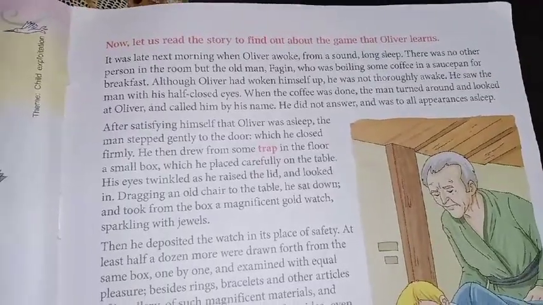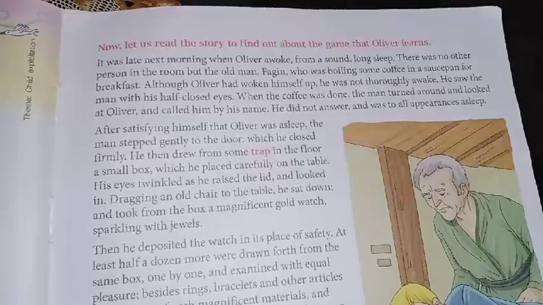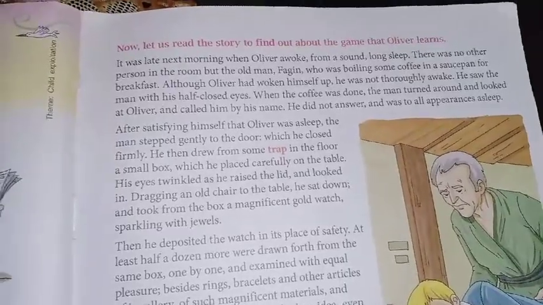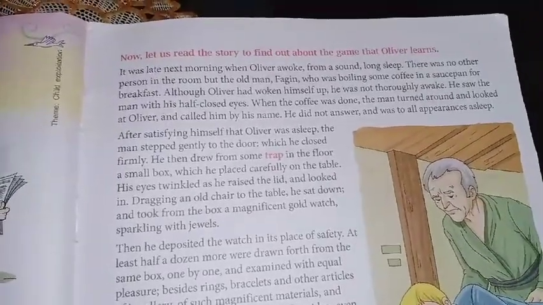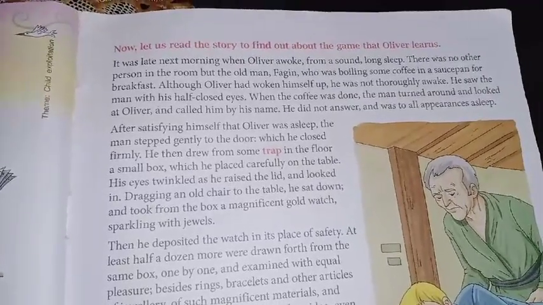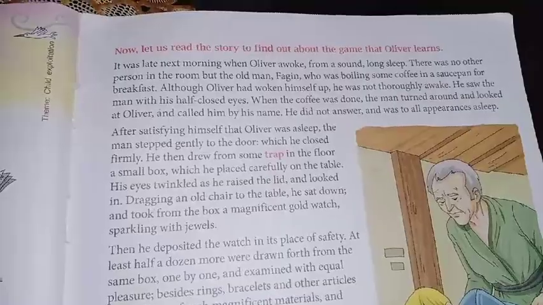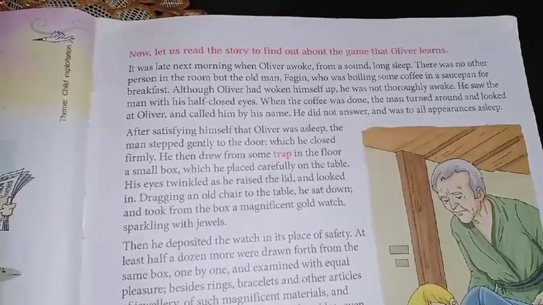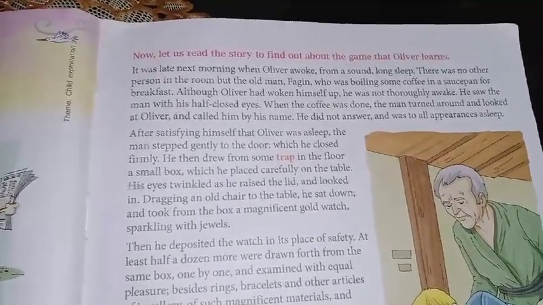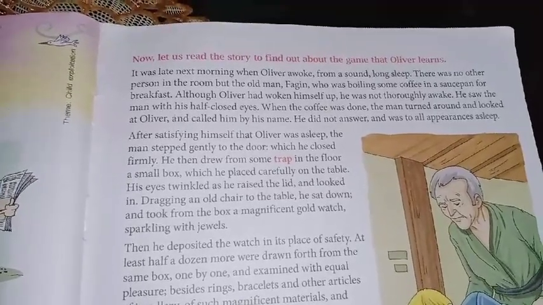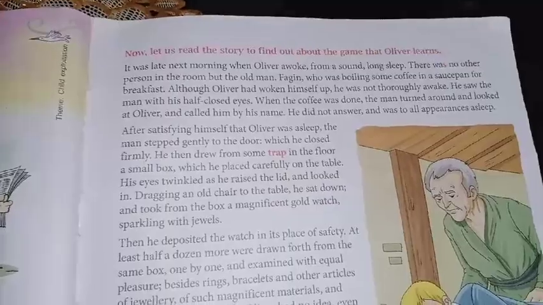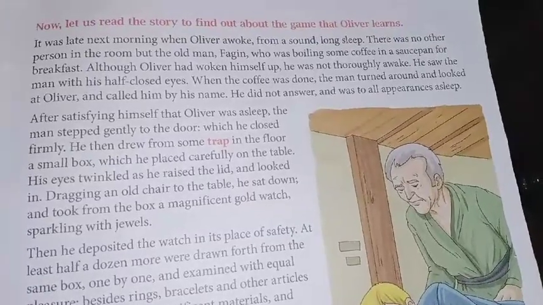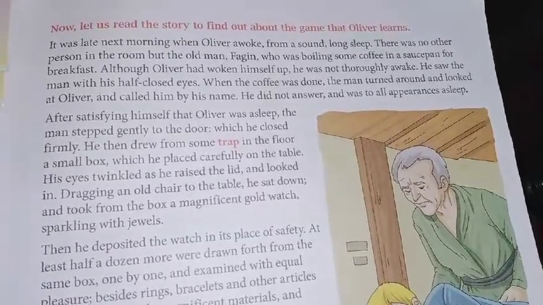It was late next morning when Oliver awoke from a sound long sleep. There was no other person in the room but the old man, Fagin, who was boiling some coffee in a saucepan for breakfast. Although Oliver had woken himself up, he was not thoroughly awake. He saw the man with his half-closed eyes. When the coffee was done, the man turned around and looked at Oliver and called him by his name. He did not answer and was to all appearances asleep.